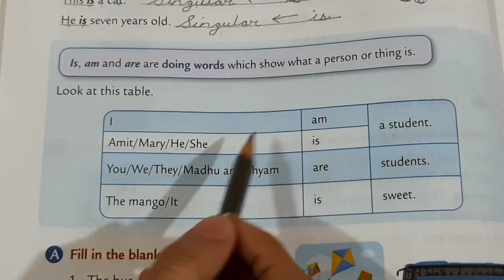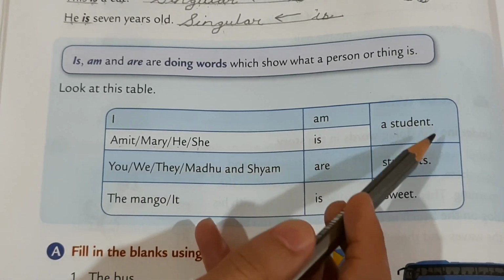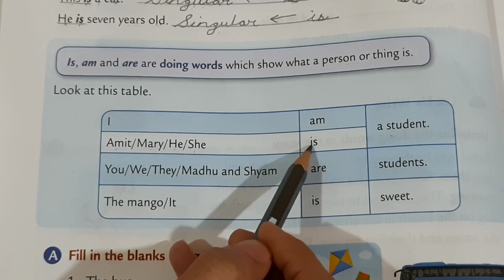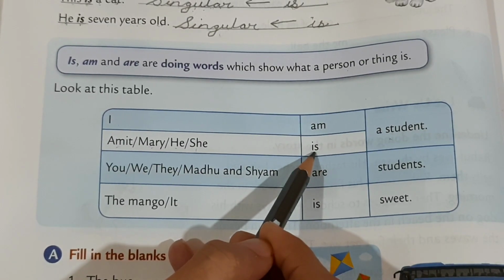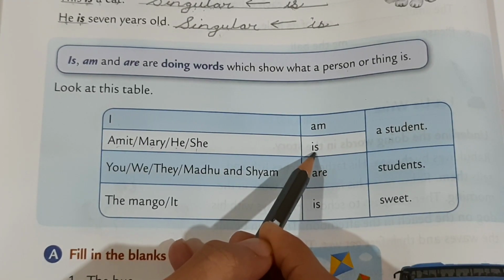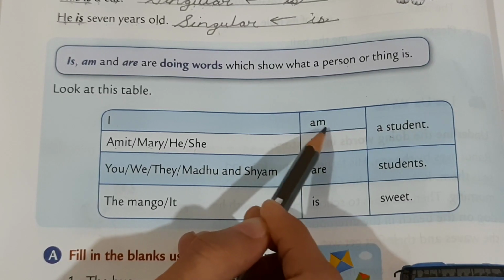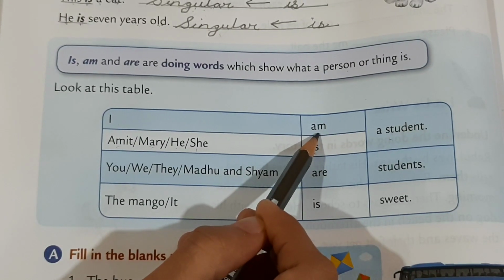He is a student. She, वो लड़की क्या है? वो भी स्टूडेंट है. हमें ये कैसे पता चल रहा है? इससे पता चल रहा है. Okay, is showing what a person is. Okay, in the same way am is showing about your own self.